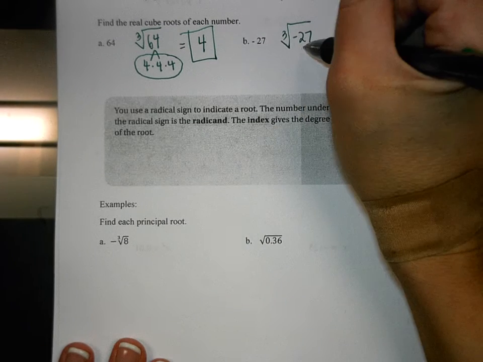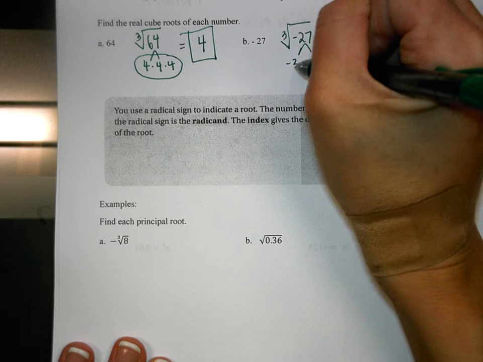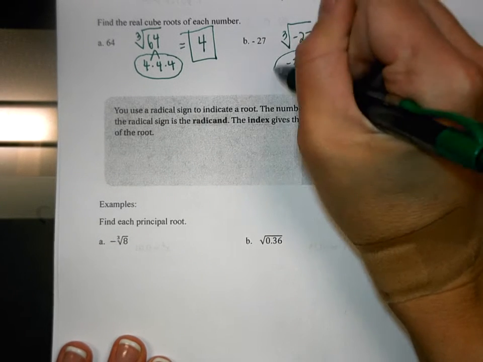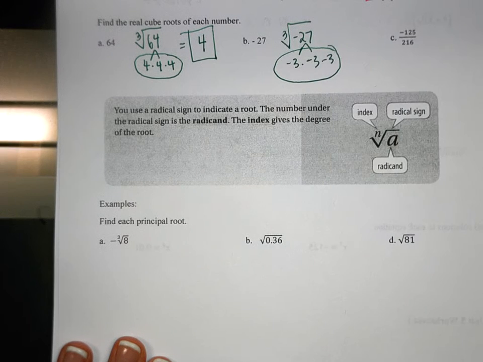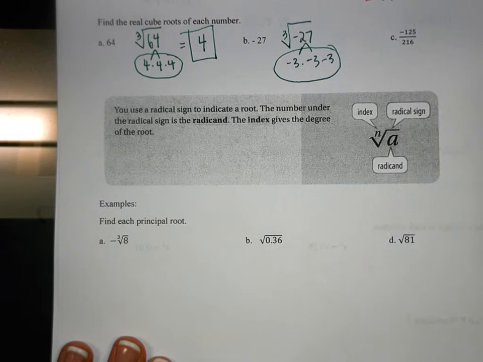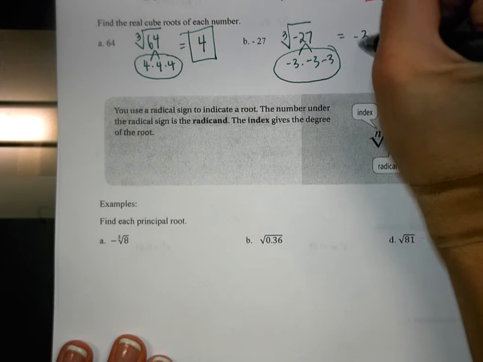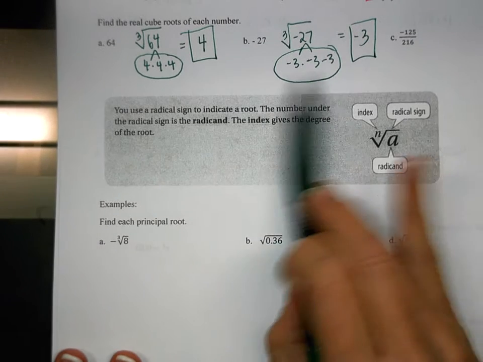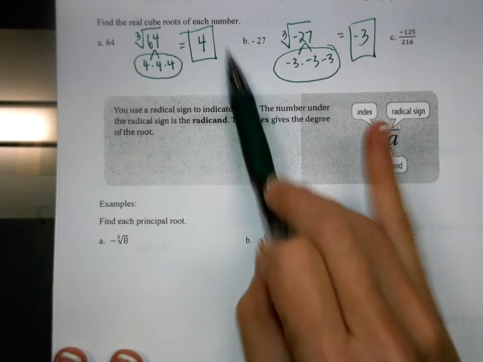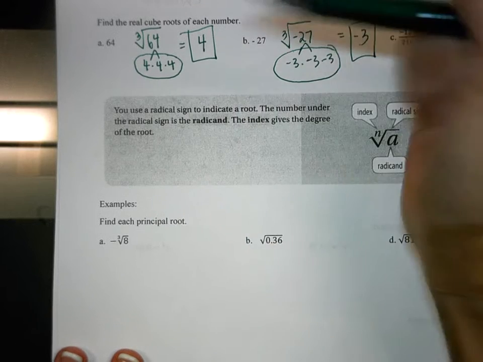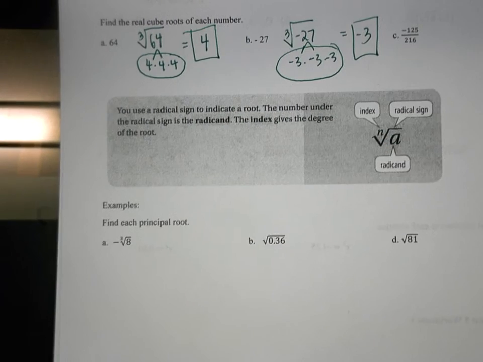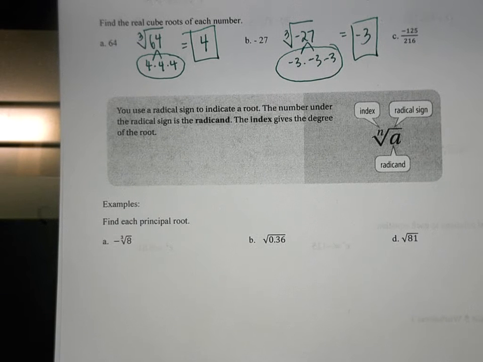Good, and this one, you could think about it as breaking down as negative 3 times negative 3 times negative 3. So we have a group of negative 3's, which ends up making a negative 3. You don't always have to write the negatives like I did here. Just know that when you have odd roots or a cubed root, if you have a negative under the cubed root, the answer is just going to be negative. If you have a positive under the cubed root, the answer is positive. Is that okay?